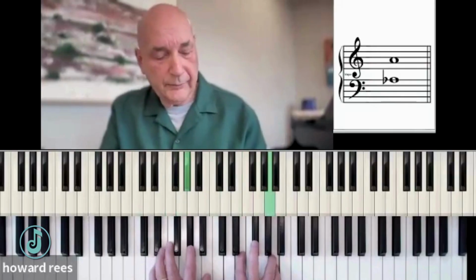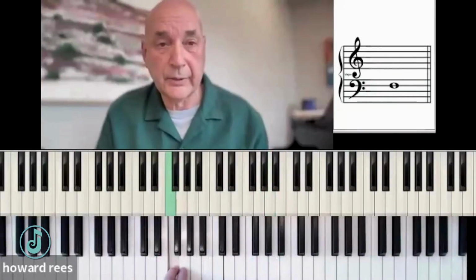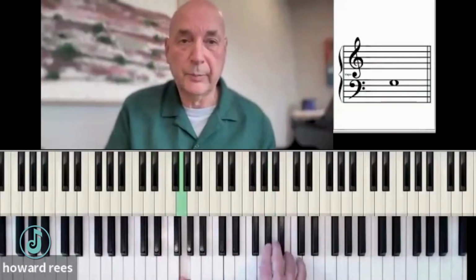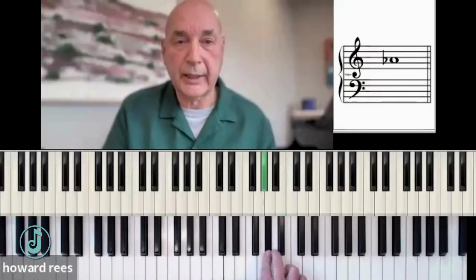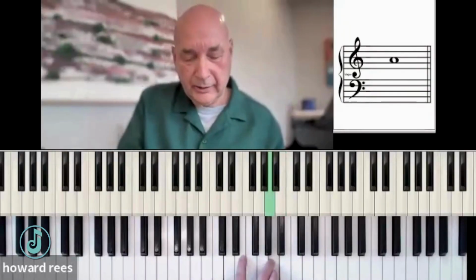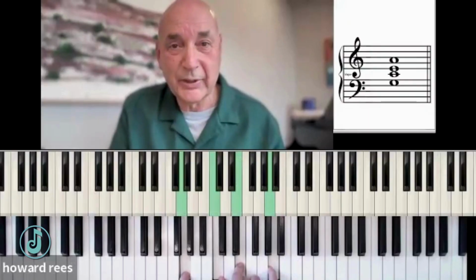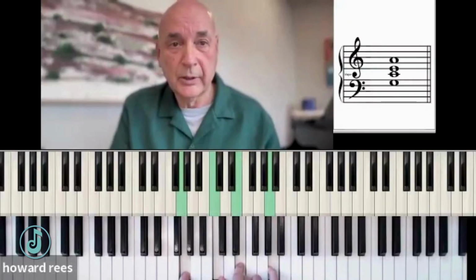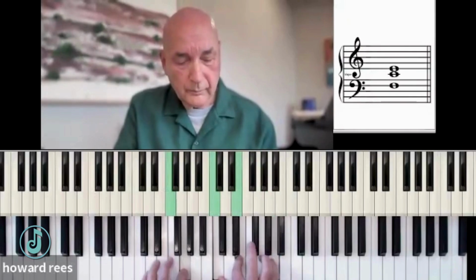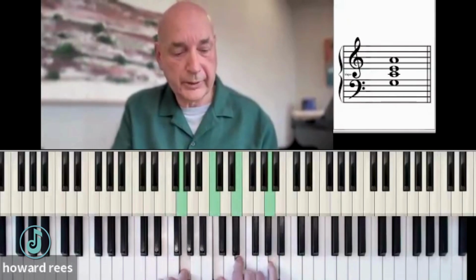So I know that A flat, F surrounds the G, and I know B, A flat surrounds the A, and along with those 2 notes, that gives me the whole C6 chord in drop 2. So that would be the whole thing.